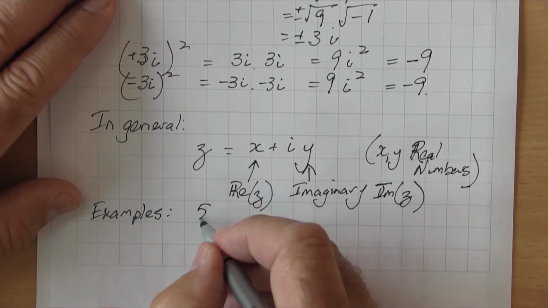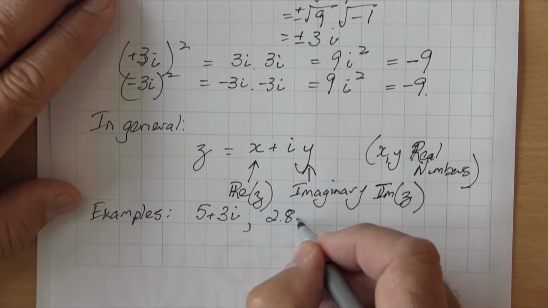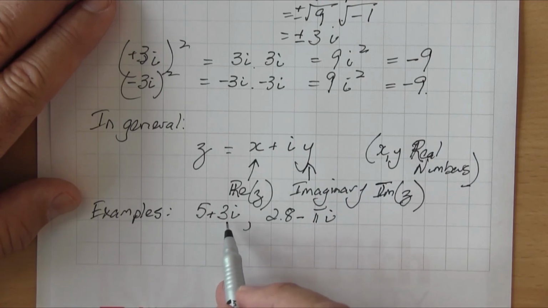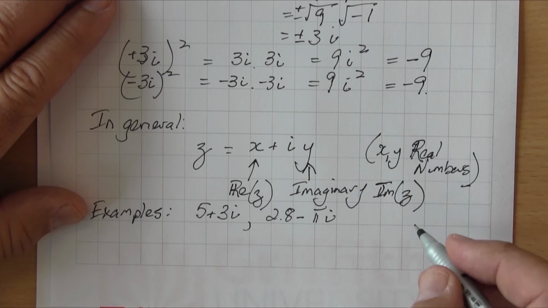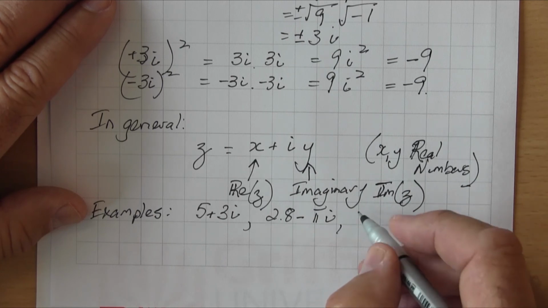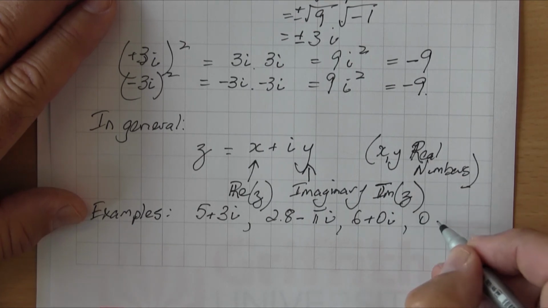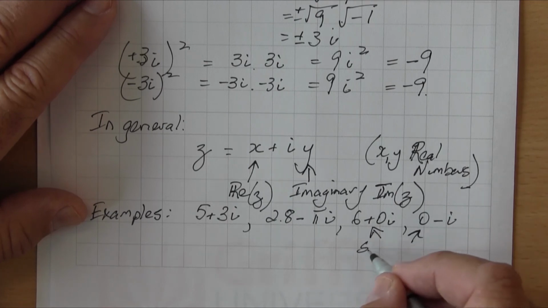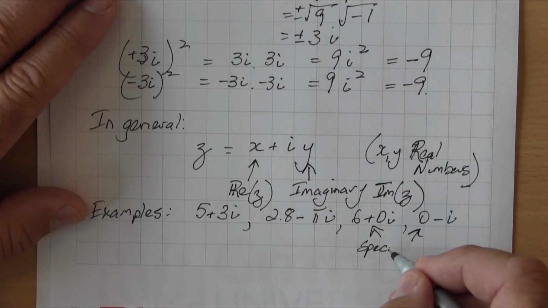And just by way of a few examples of complex numbers, you might have 5 plus 3i, 2.8 minus pi i. So here the real part is 5, the imaginary part is plus 3. Here the real part is 2.8, the imaginary part is negative pi. And we could have 6 plus 0i or 0 minus i. Now these are special cases, as you can see, but still in all they do fall into the category of complex numbers.